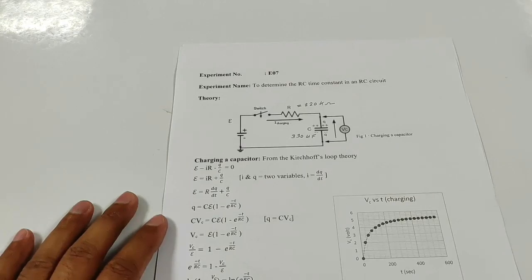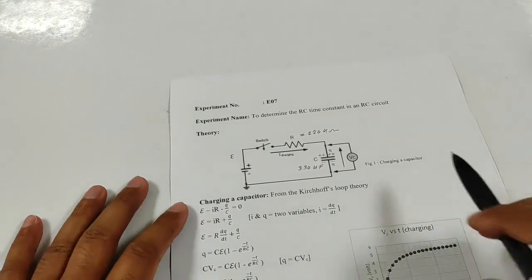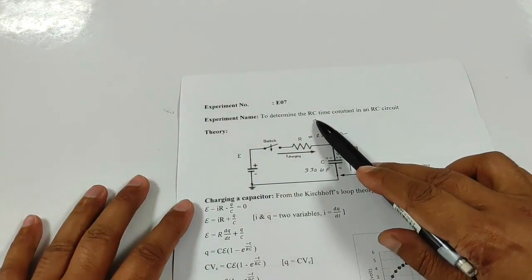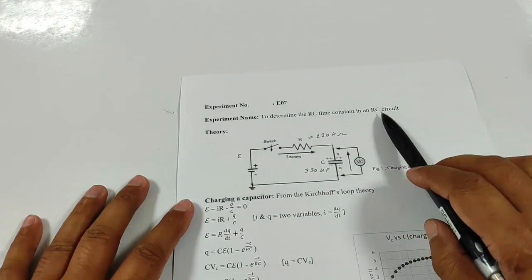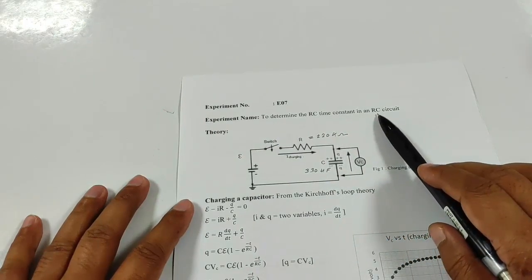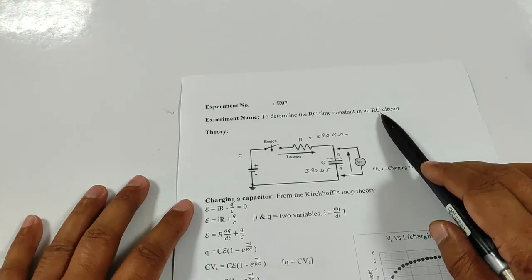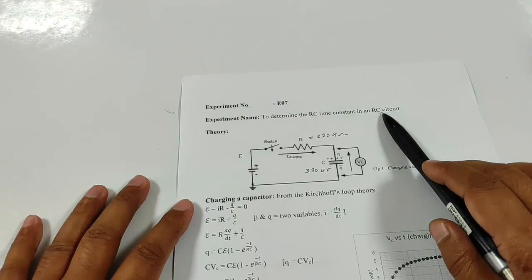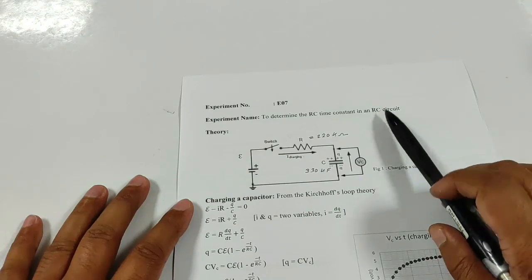So let's discuss what the experiment name means to us. We have the RC time constant in an RC circuit. So what does RC circuit mean? We have a circuit which contains a resistor, which is R, and a capacitor, which is C. You already know, if you connect R and C in a series circuit and apply some DC voltage, the capacitor will charge with respect to time, and then if you remove the power supply and again complete the circuit, the capacitor will discharge. So from the charging and discharging process, we'll find out the time constant.